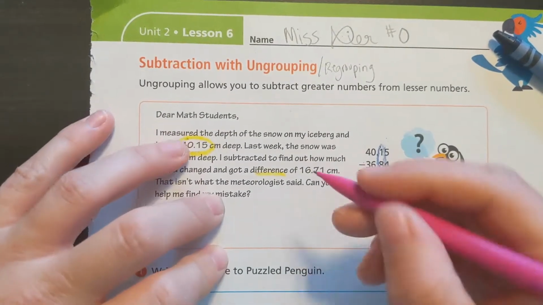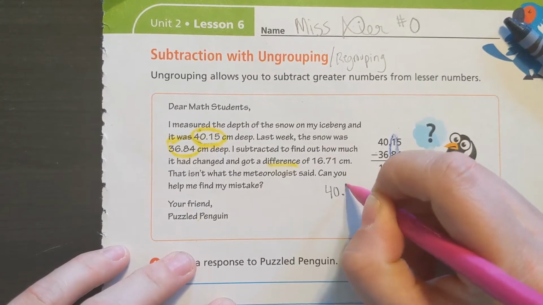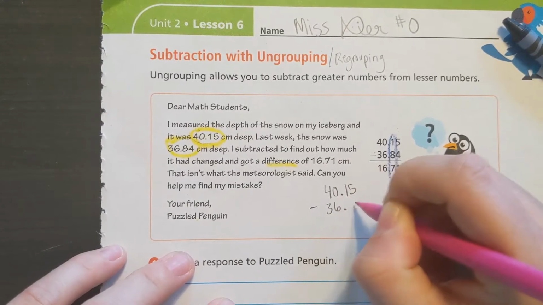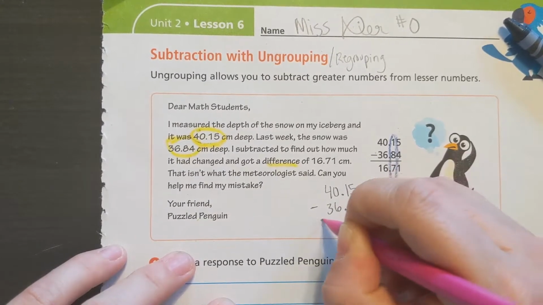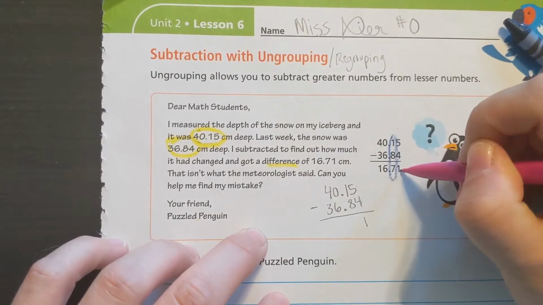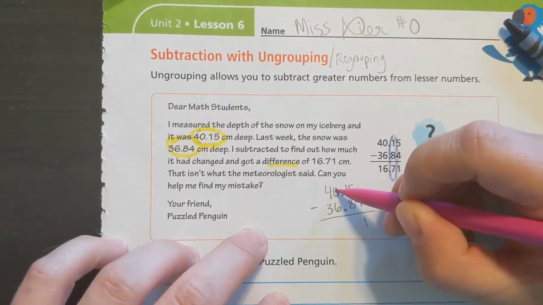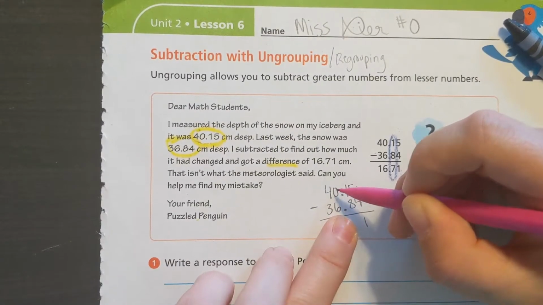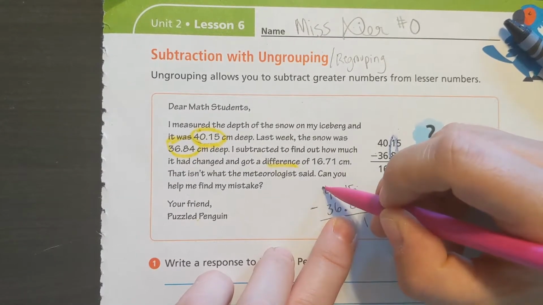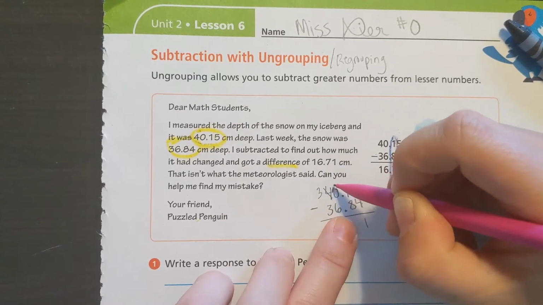Let's quickly find out what his answer actually should have been. So let's rewrite the problem. 40.15 minus 36.84. 5 minus 4 is 1. He did that part right. 1 minus 8, you cannot do that. So you have to borrow from the next place value. And I can't take anything from a 0. So I have to go one step further. So I had to borrow from there, which means I can give the 10 I took from there right here.